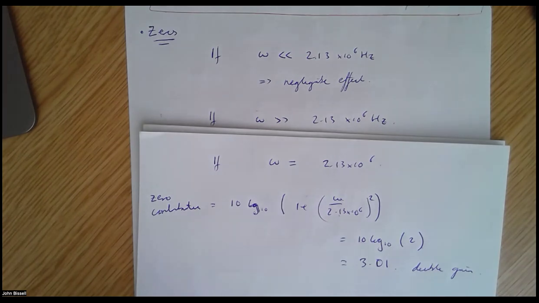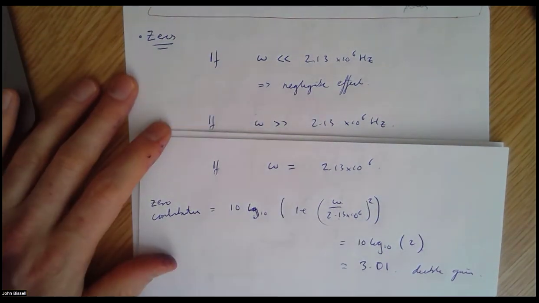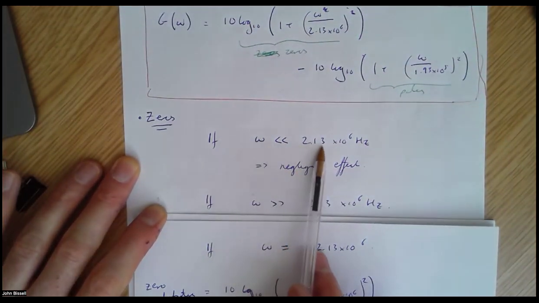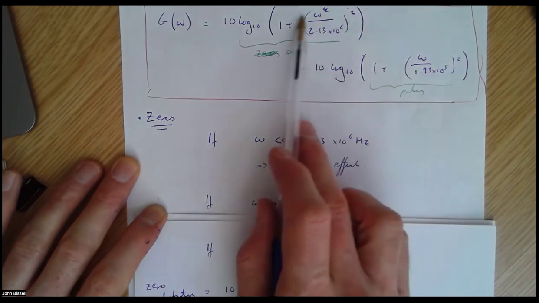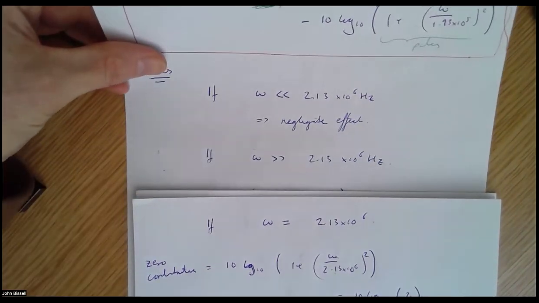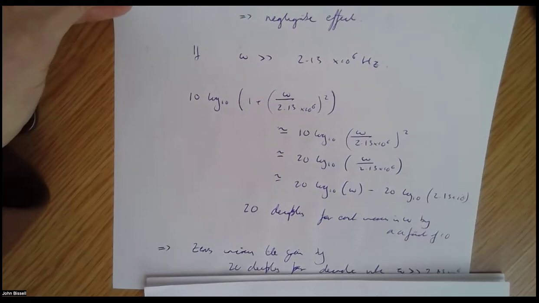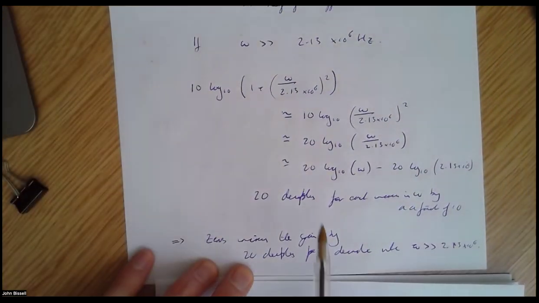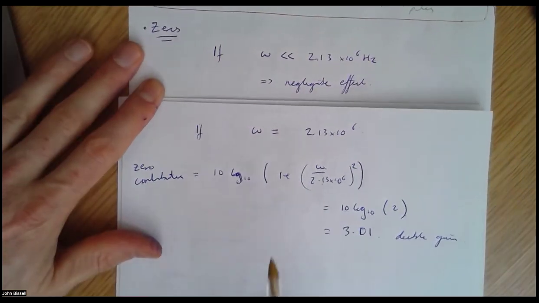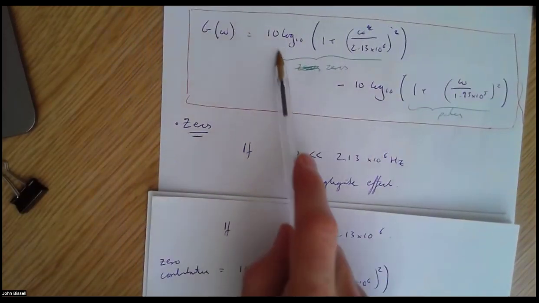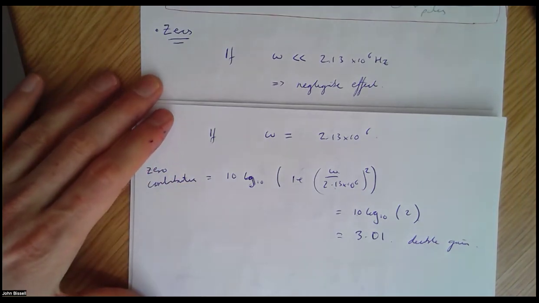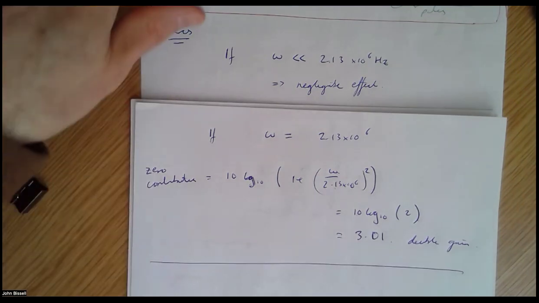Okay. So that's the zeros done. We've seen what this term contributes. If omega is much less than the zero frequency, then this term doesn't contribute very much. If it's much greater, then for every decade increase in omega, the gain increases by 20 decibels. And at the zero frequency, the contribution due to this term is 3 decibels. Both happy with that? Okay, now let's look at the poles.